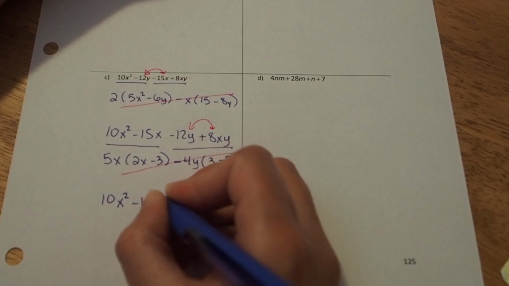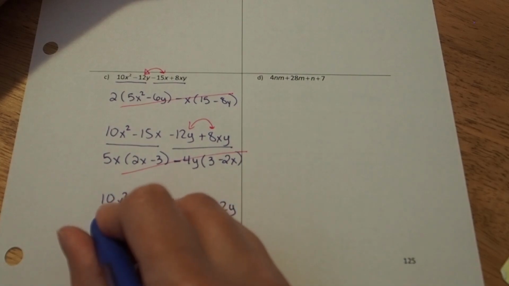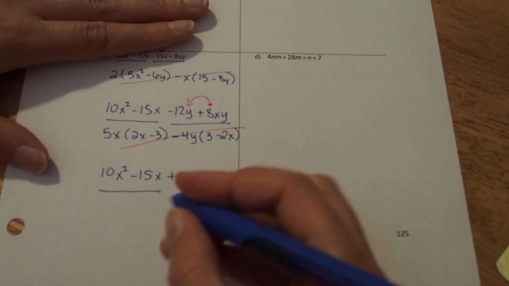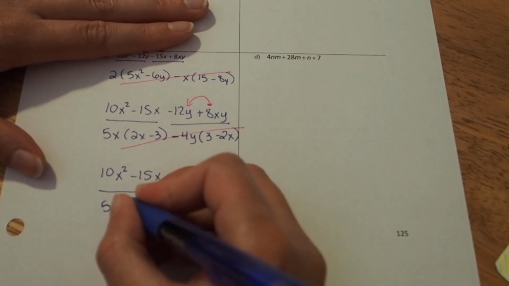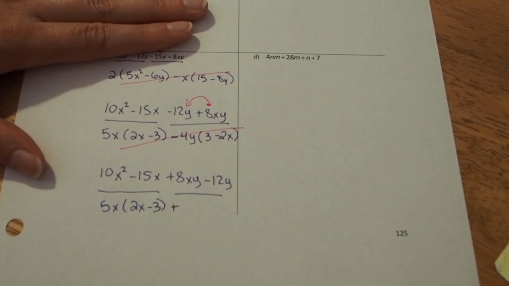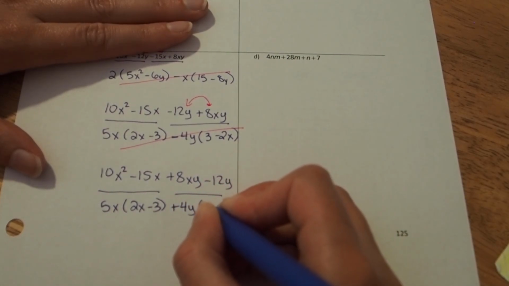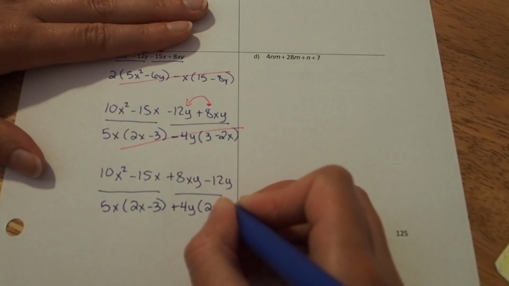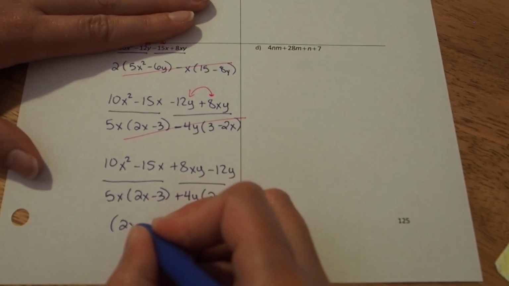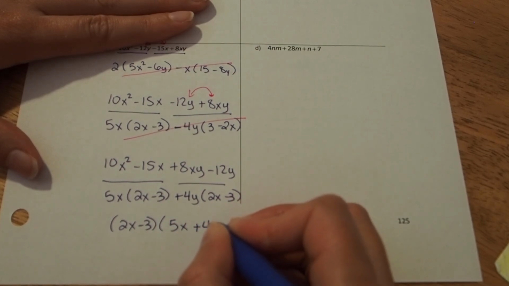So 10x squared minus 15x plus 8xy minus 12y. I'm sure this one's going to do the trick. Group them again. Factor the first 2 and the second 2. First 2, they still have 5x in common. If you divide out 5x, you still get 2x minus 3. Second 2, leading term is positive, so I factor out a positive. It's still going to be 4y. When I divide out 4 this time, I'm left with 2x. When I divide 4 out, I'm left with minus 3. Now they absolutely match. They're exactly the same binomials, so you can factor out the 2x minus 3, and it leaves you with 5x plus 4y.